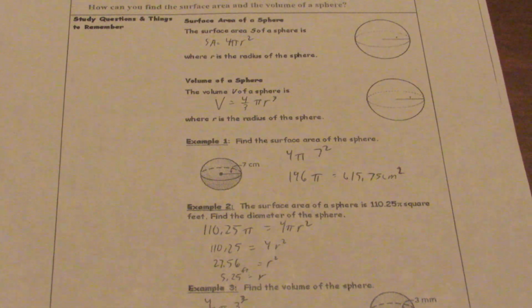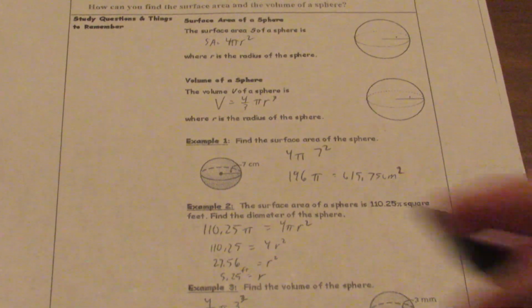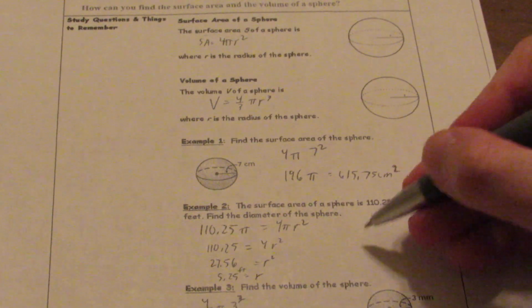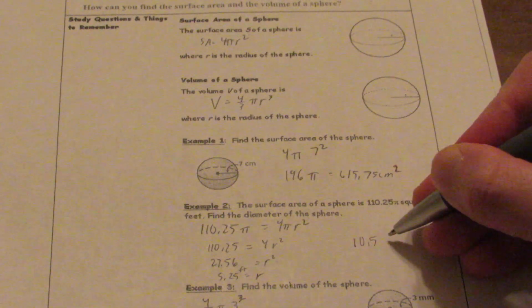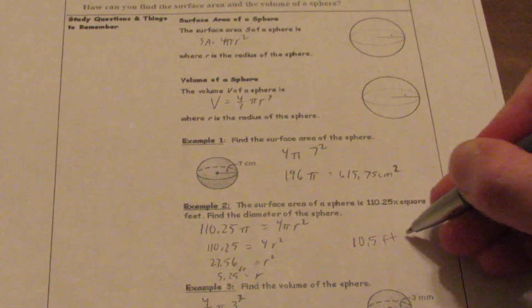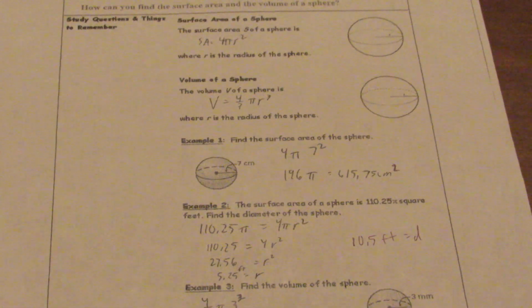feet. Okay, but then they asked me for the diameter, so I'm not done here. I need to double that. So 10.5 feet would be my diameter.